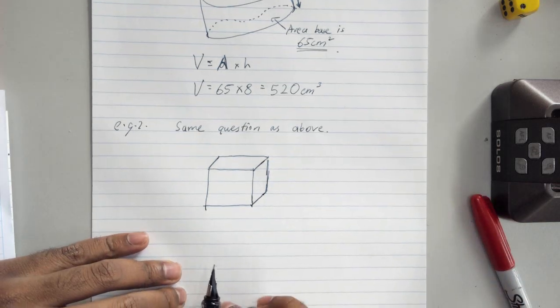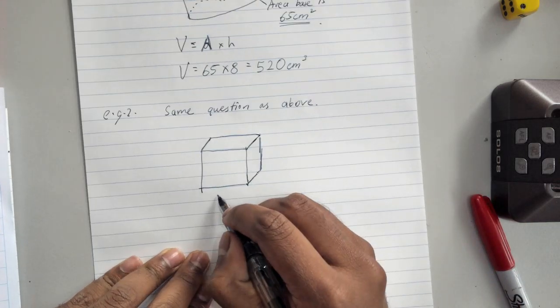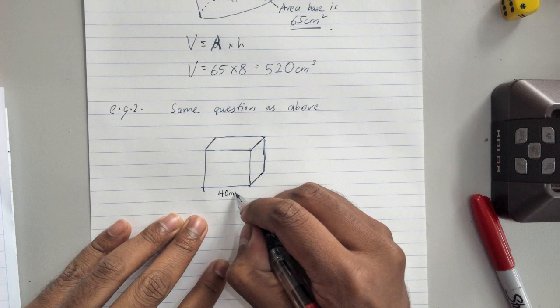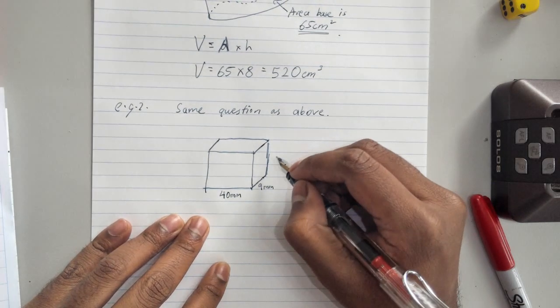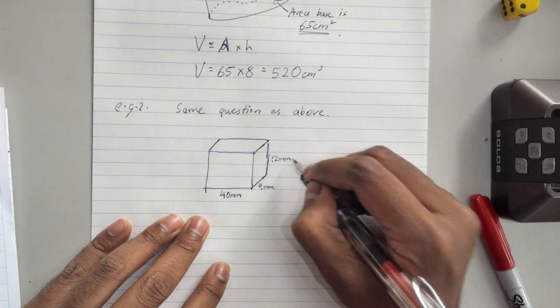Okay, this is going to be 40 millimeters. This is going to be 9 millimeters, and this is going to be 12 millimeters.